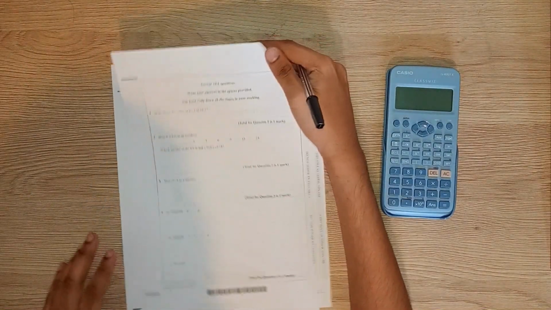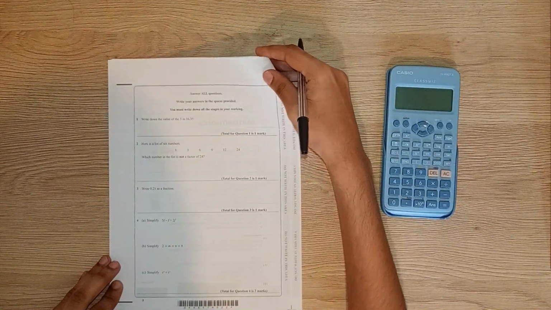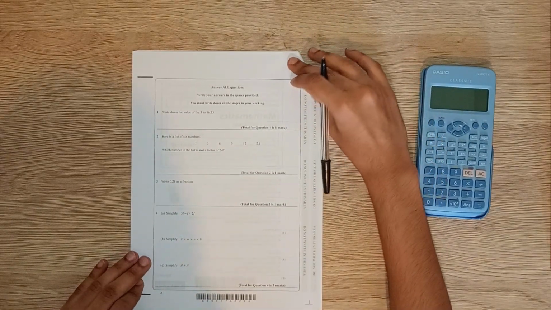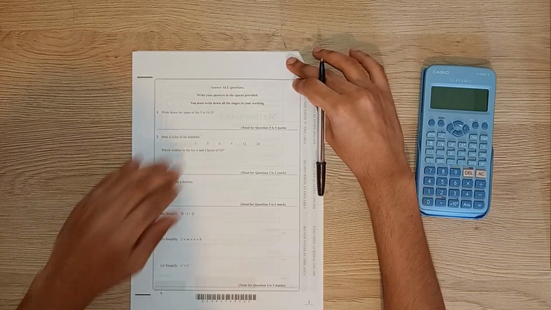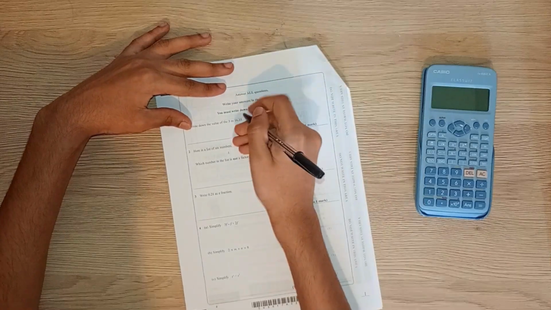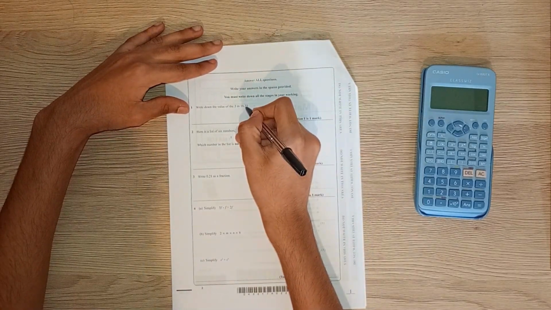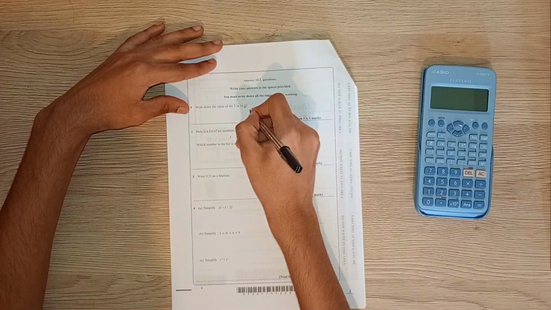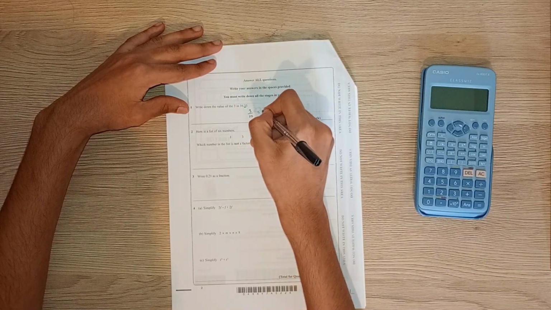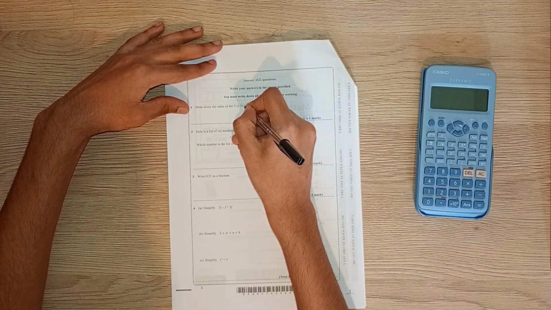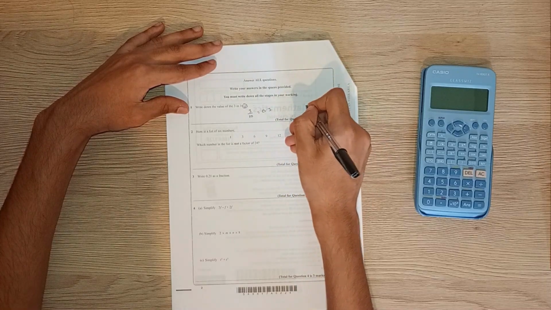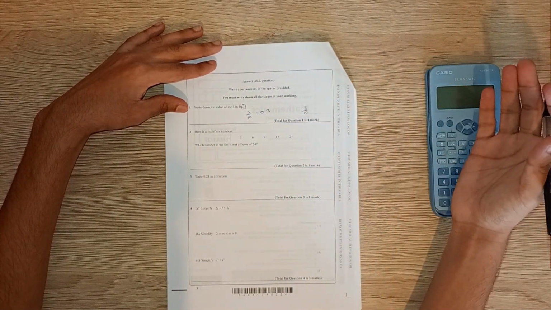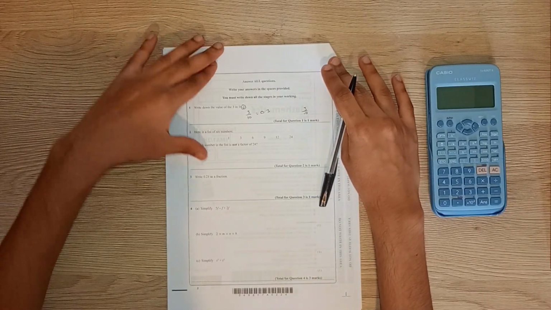Let's start off with question 1. Question 1 says write down the value of the 3 in 16.35. So where's the 3? The 3 is over on the tenths side. In this case it will be 3 over 10, because 3 over 10 is basically 0.3. You can also write it as 0.3 or 3/10. I'm sure they won't mind.